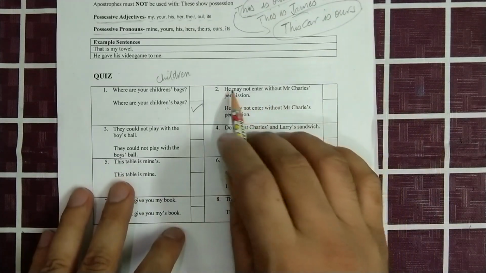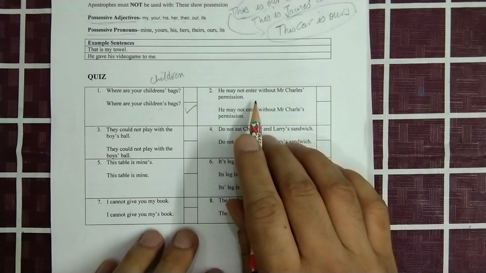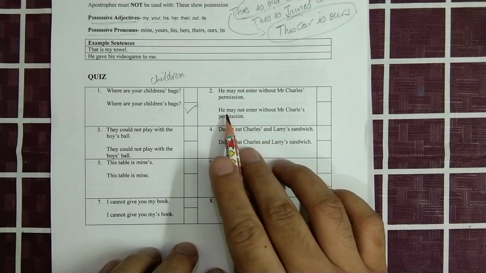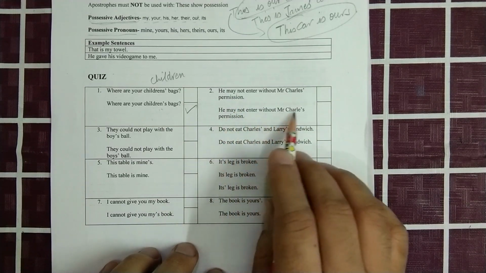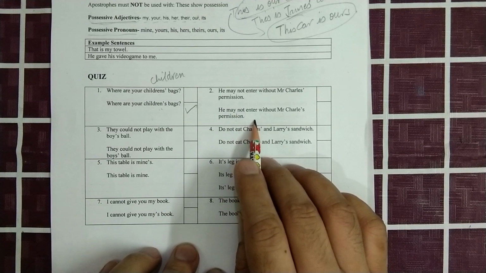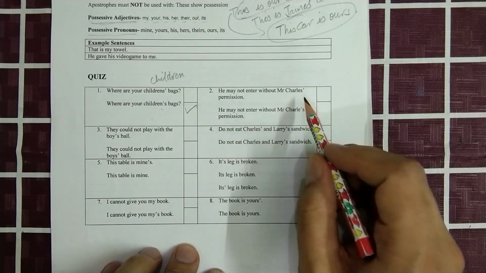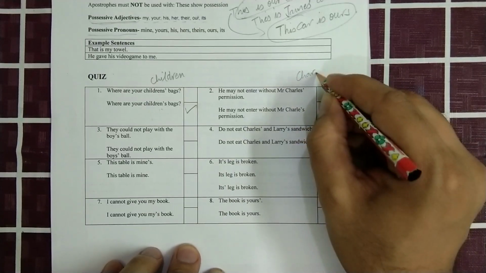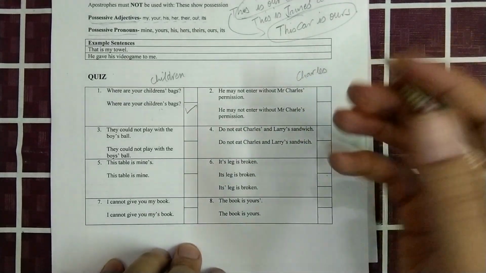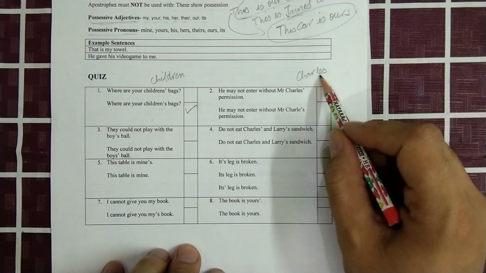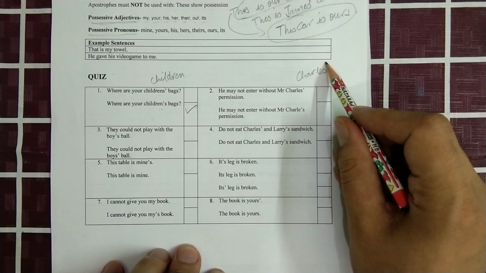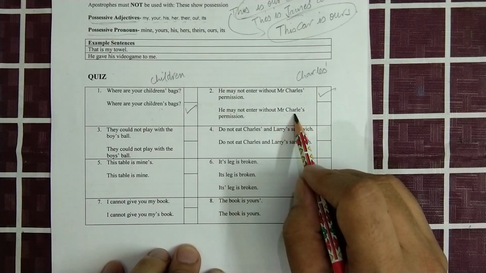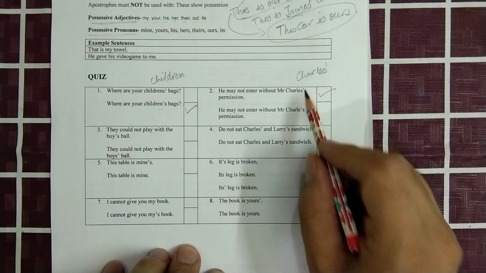So let's come to the second one. He may not enter without Mr. Charles' permission. Mr. Charles is actually the name or surname. So Mr. Charles, the apostrophe should come after the s. This one is correct, and the other one is not, because it is not Charle. Actually, this is Charles, so the apostrophe will come after s.